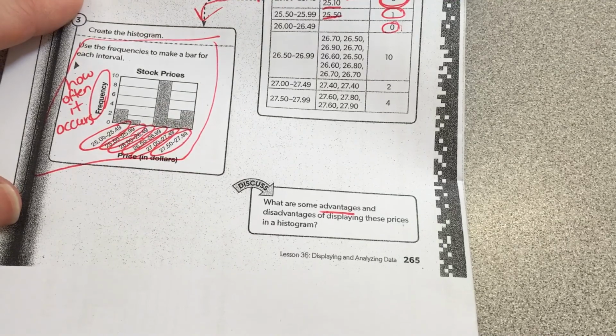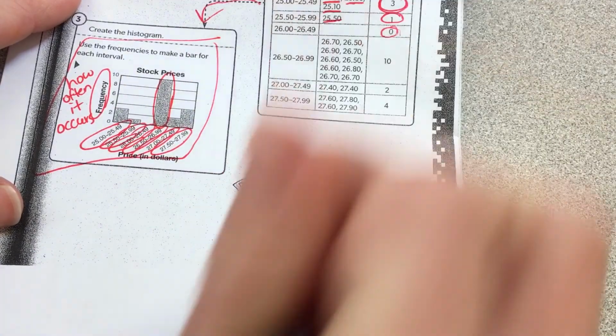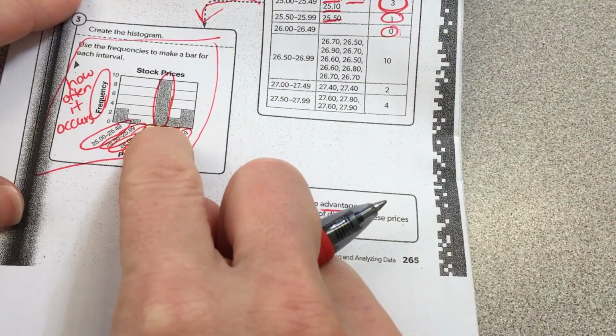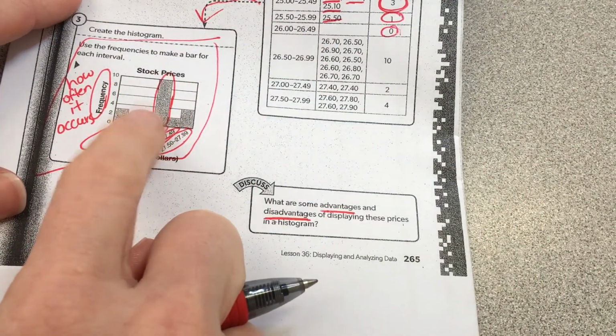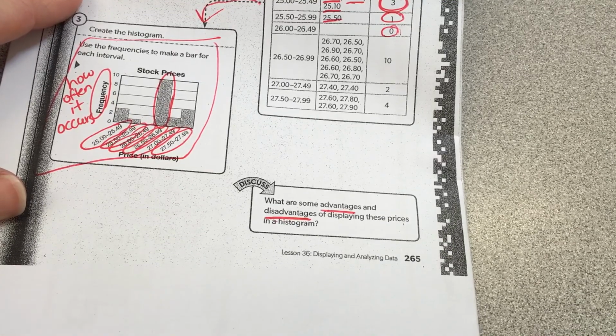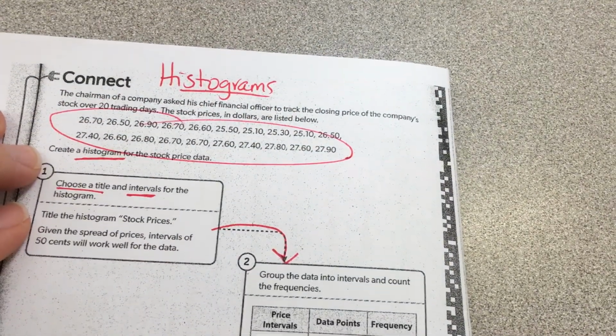What's something you can tell? What does it mean if there's a real high bar right here? A lot of numbers are in that interval. What's a disadvantage to me just giving you something like this? Very good. You don't know the individual points. If I only give you this and not this, then you don't have the individual points.